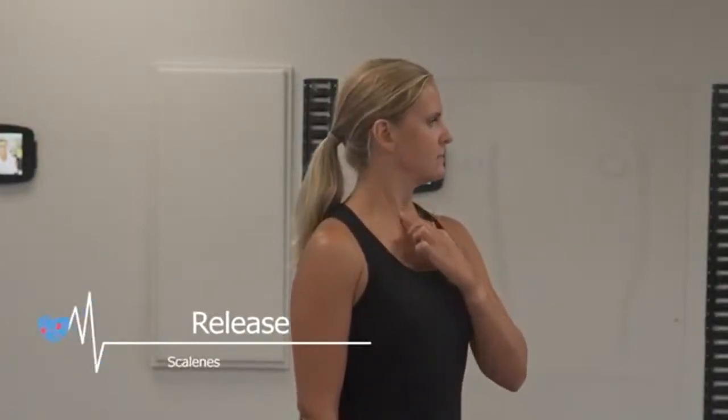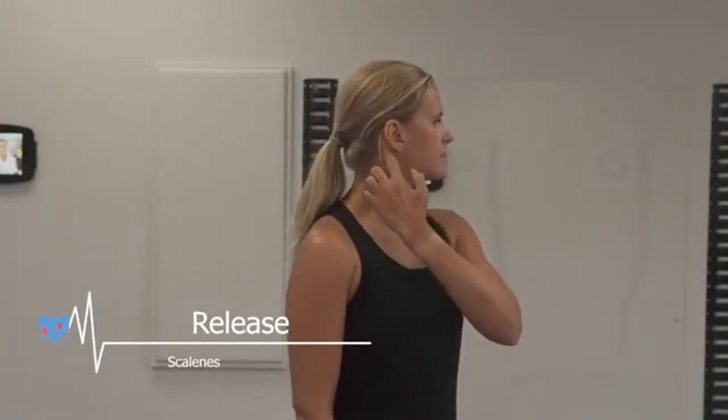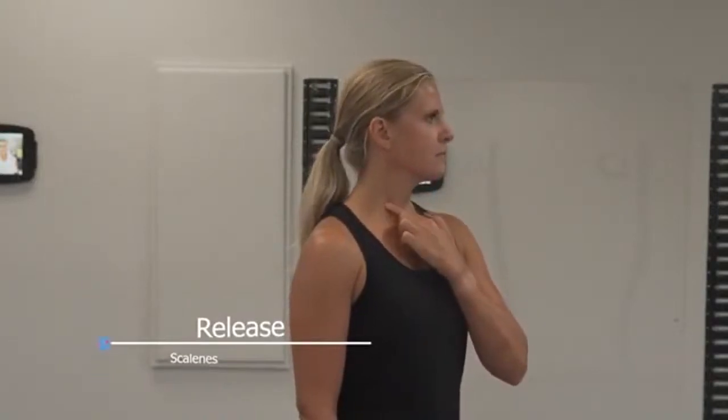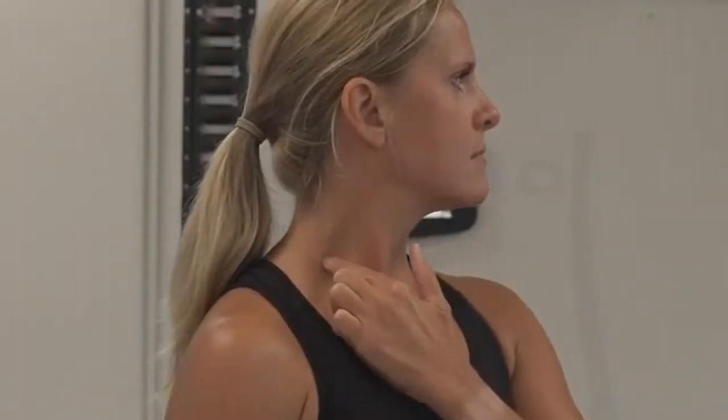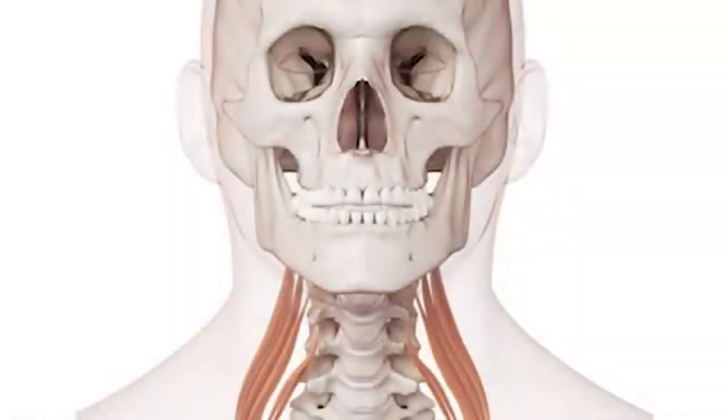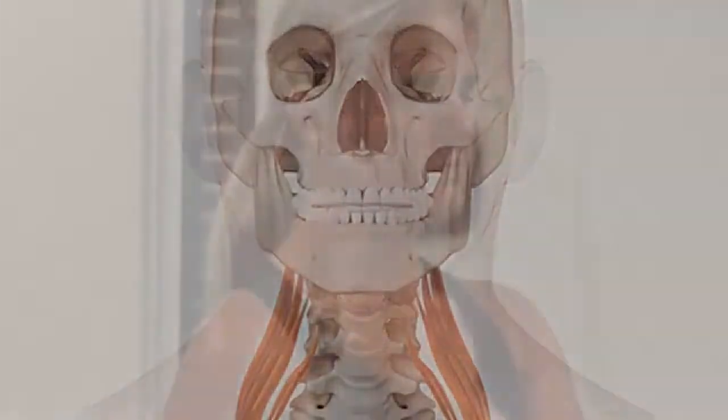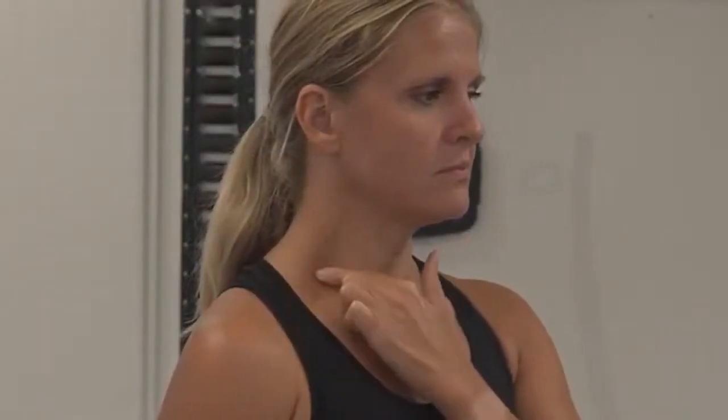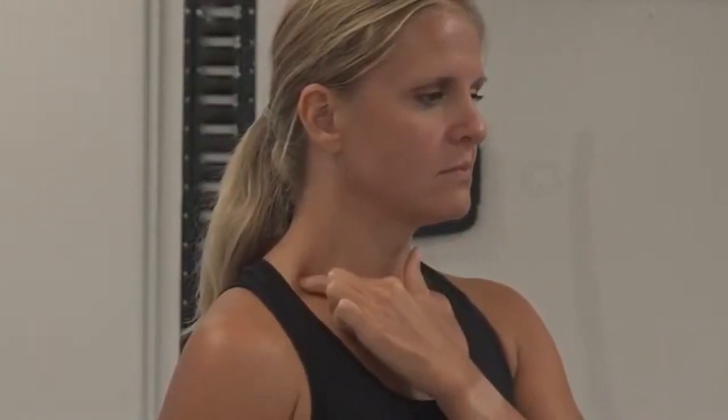The scalene muscles are three paired muscles, anterior, medial, and posterior, located in the lateral aspect of the neck, adjacent to the sternocleidomastoid. This is the big ropey muscle on the lateral side of your neck. The scalenes act as accessory respiratory muscles and perform flexion and rotation for the neck. The anterior and middle scalenes attach from the cervical spine to the first rib, while the posterior attaches to the second rib.